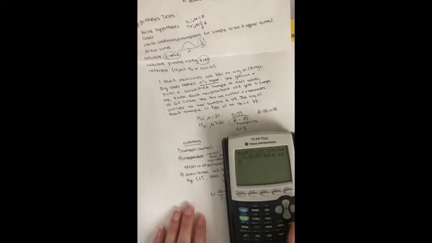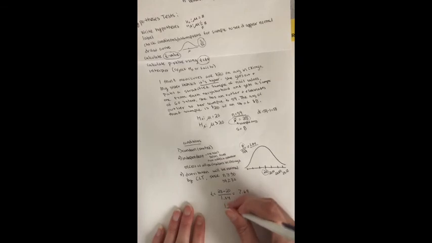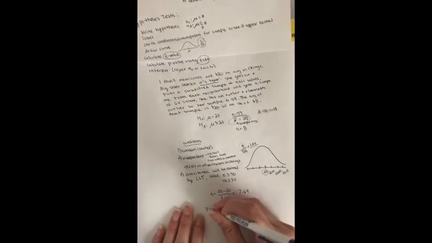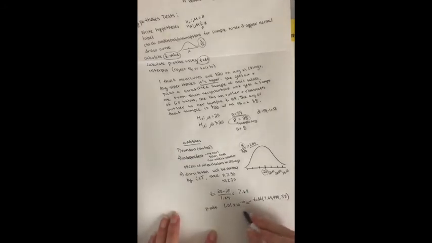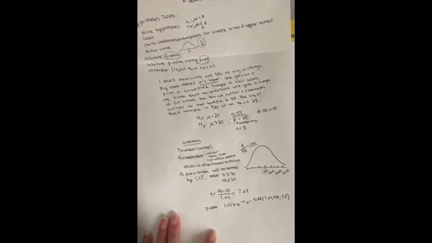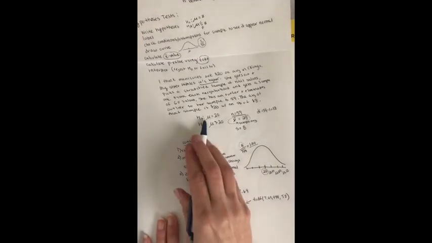And we get 1.01 times 10 to the negative 10th as our p-value. And this was T-CDF 7.69 to 999, with a DF of 58. Okay, and so that's our p-value, which is tiny, tiny, tiny. So just like before, if your p-value is low, you reject the H0. So we're going to reject the H0.